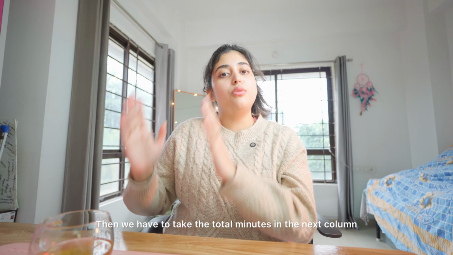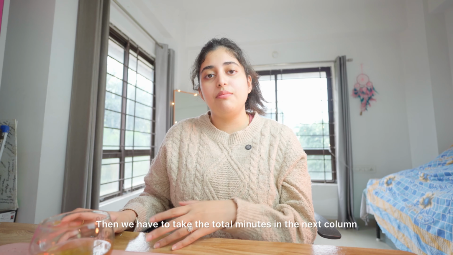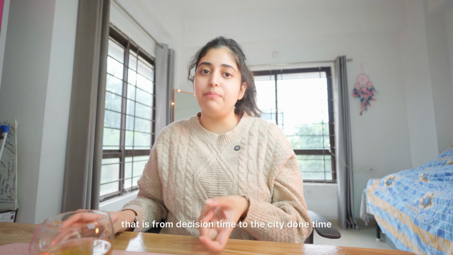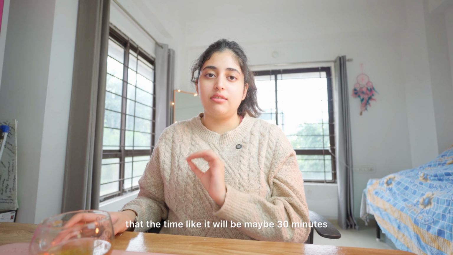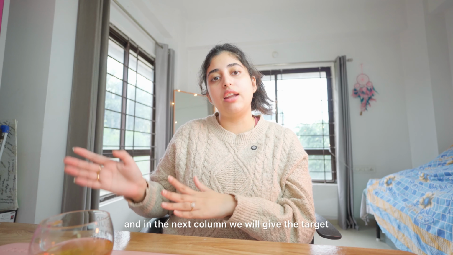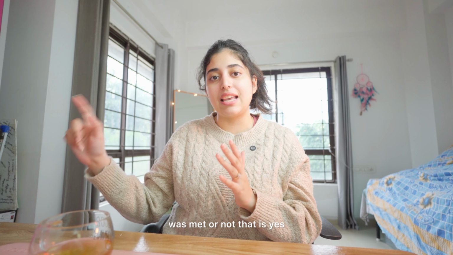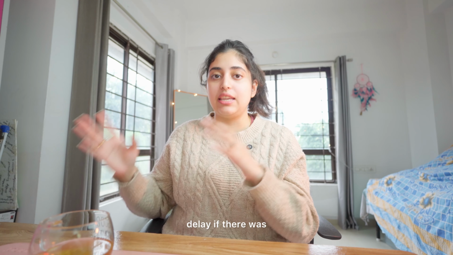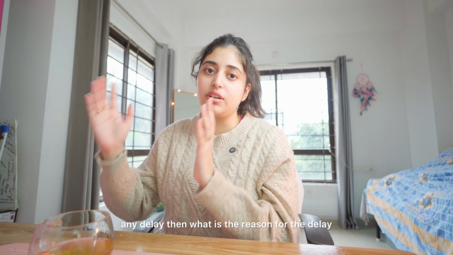Then we take the total minutes in the next column, that is from decision time to the CT done time. We mention the time there, it may be 30 minutes, it may be 20 minutes, it may be 35 minutes. In the next column, we record whether the target was met or not, that is yes or no. And the next column is the reason for the delay. If there was any delay, then what is the reason for the delay?